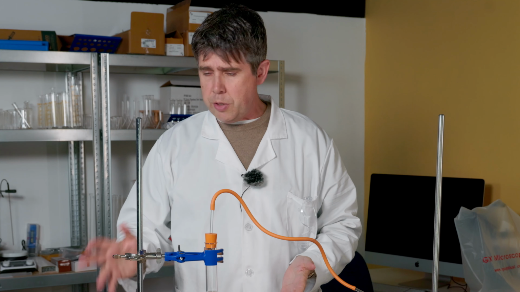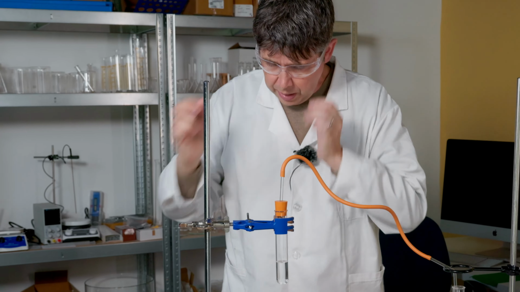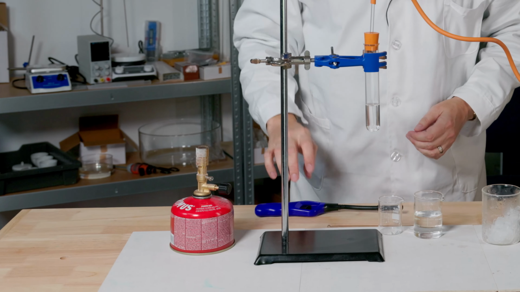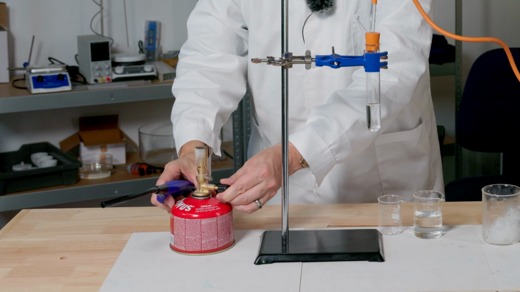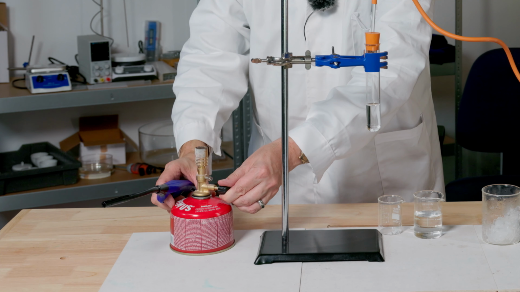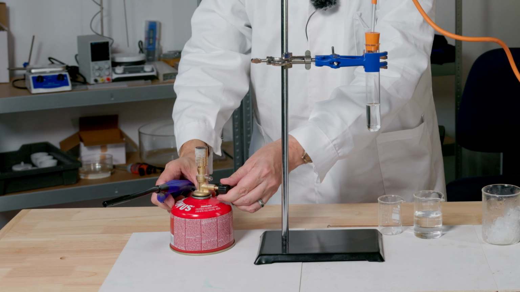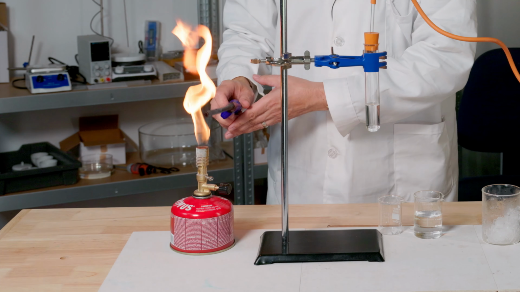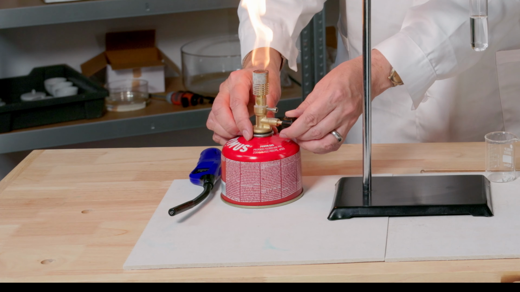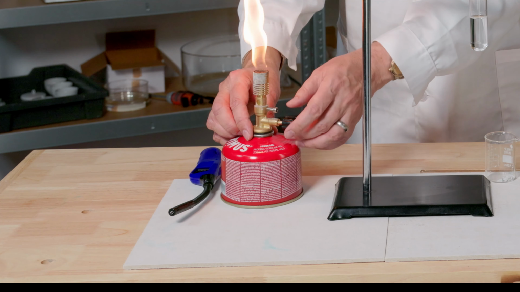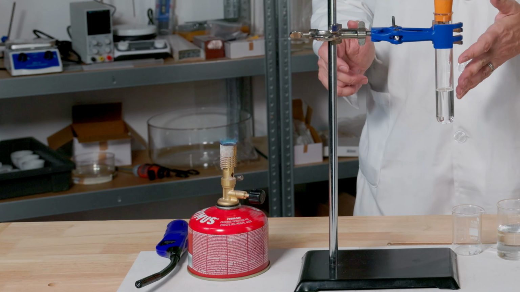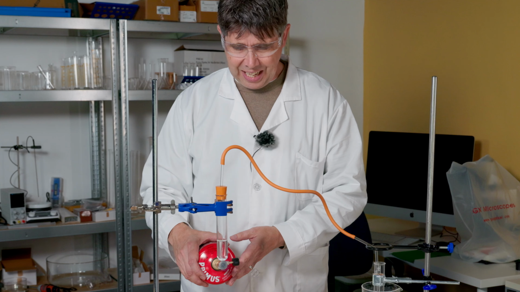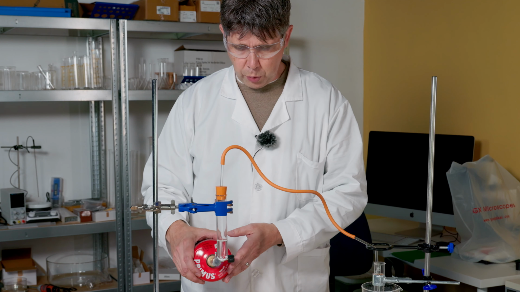At this point it's time to light my Bunsen burner, so I'm going to pop my safety glasses on. I'm going to check my air hole is closed. I'm going to add a little bit of gas, adjust my flame height slightly and set it to the roaring blue flame. And I just simply have to gently heat the water here.